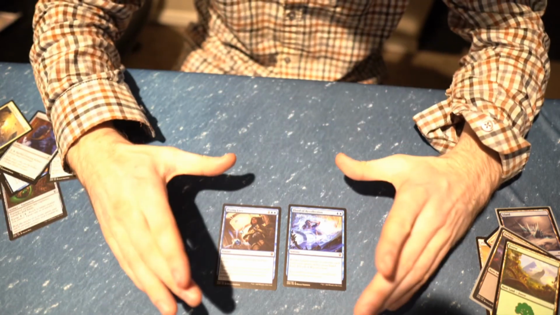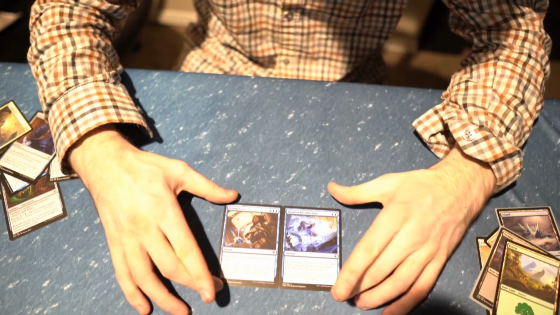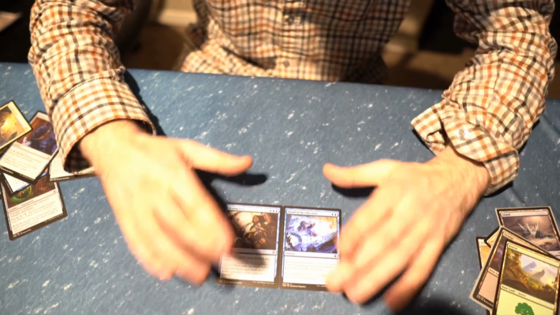This is what we call the stack. I'm going to cover this in the next video, or possibly the one after. But I think that is a pretty good summary of the different card types of Magic and how to pay for spells.